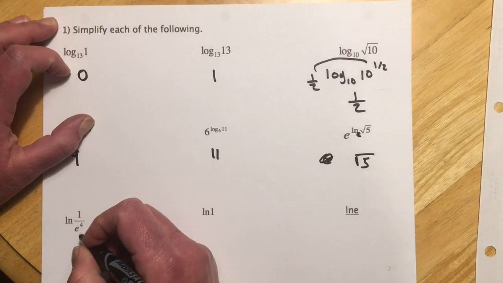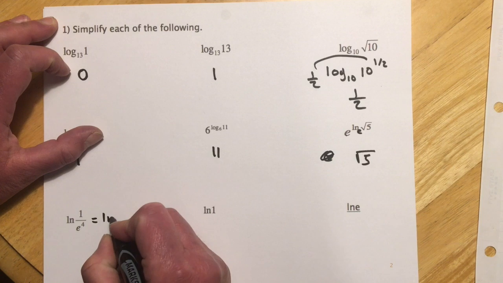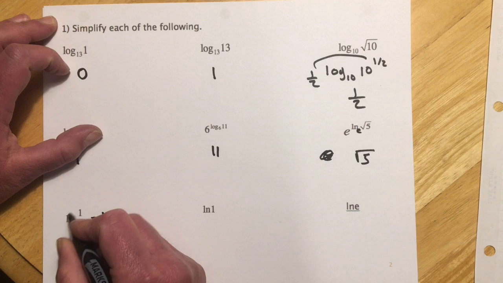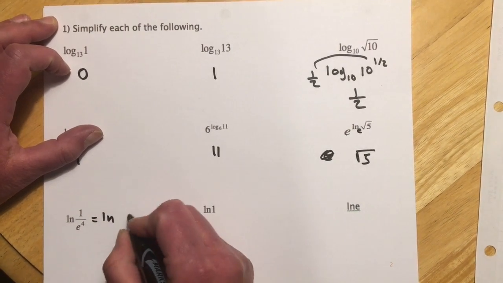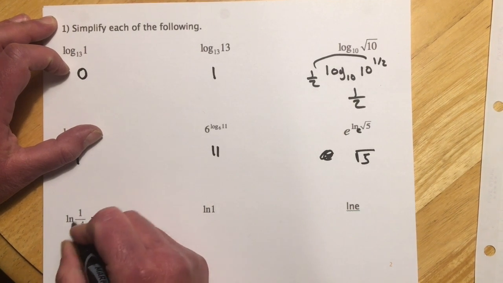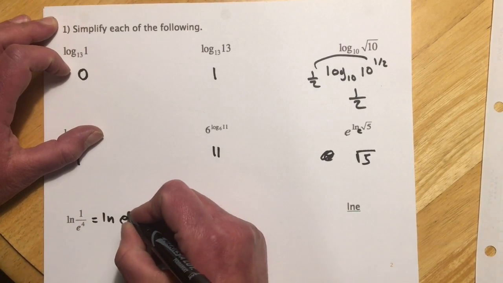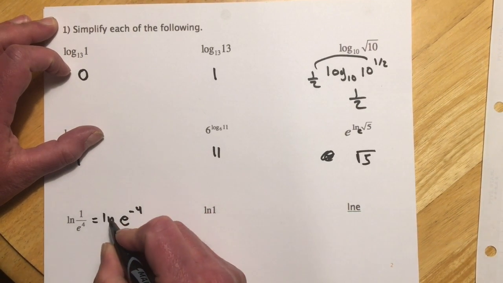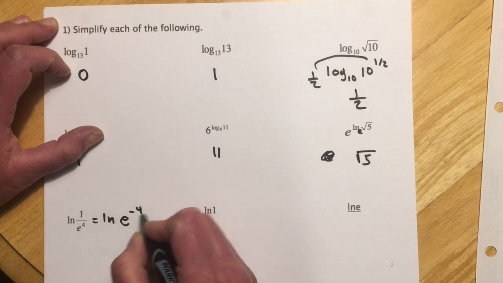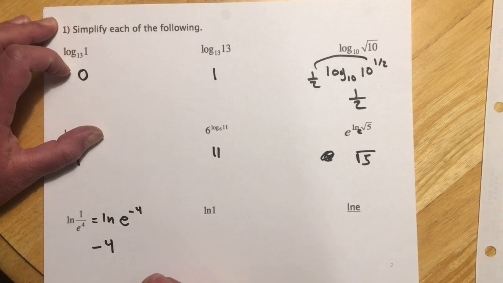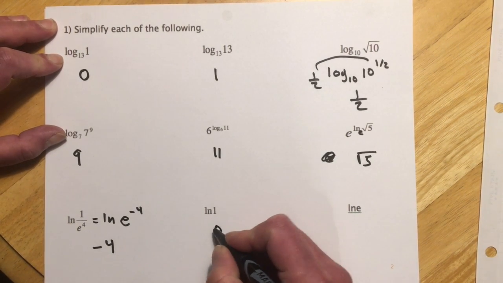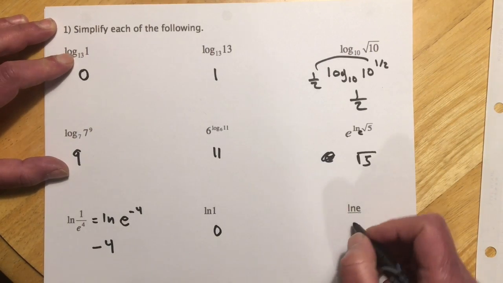This one I'll get a little bit fancy. So here we got ln, and I could do the whole subtraction thing, and then ln of 1, I can evaluate that, minus ln of e to the 4th. But maybe a quicker, easier way, if you can see it, is if I have e to the 4th downstairs, I can write that as e to the negative 4 and bring it up to the numerator. Then ln of e to the negative 4 is going to just make negative 4. ln 1, that's like this one up here, that would be 0. And ln e is 1.